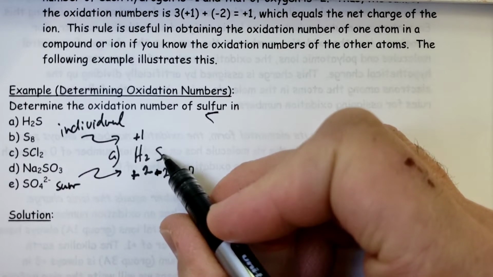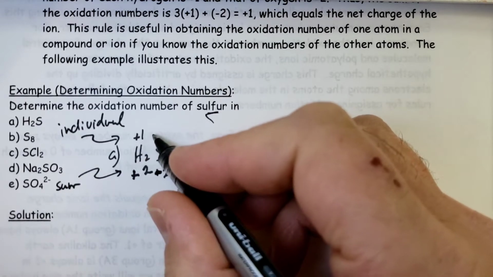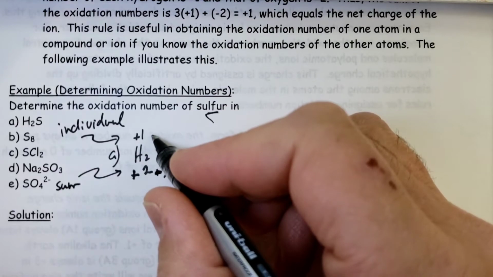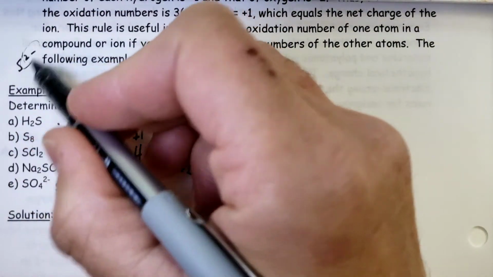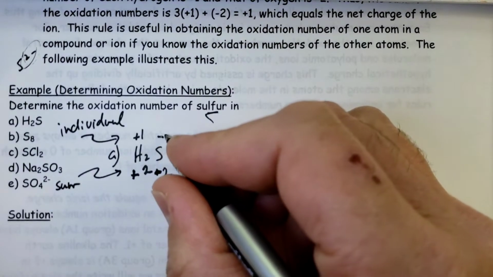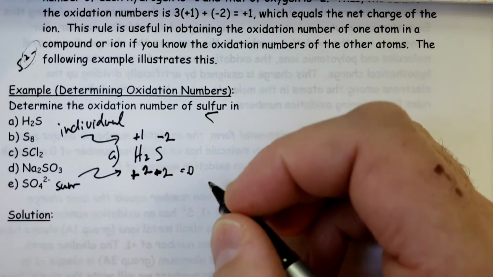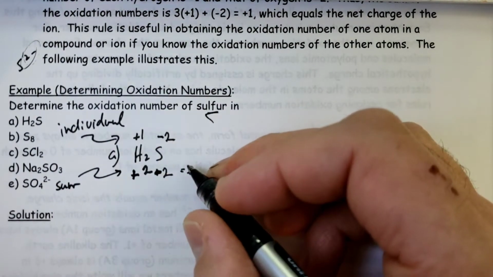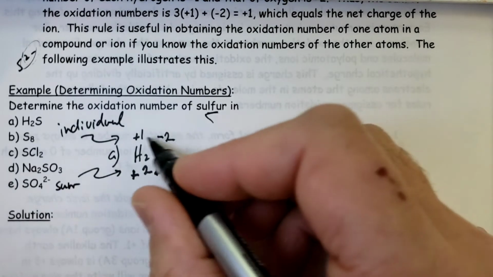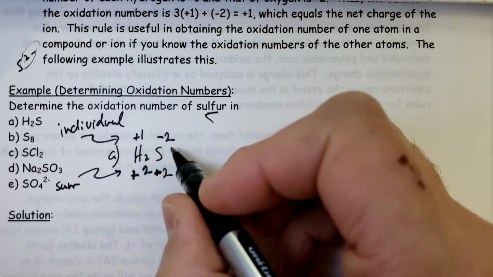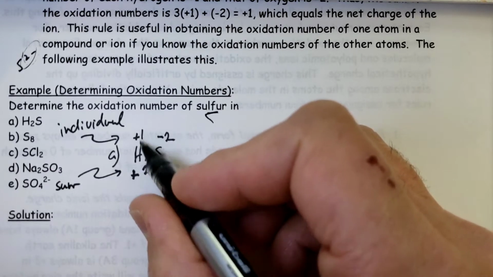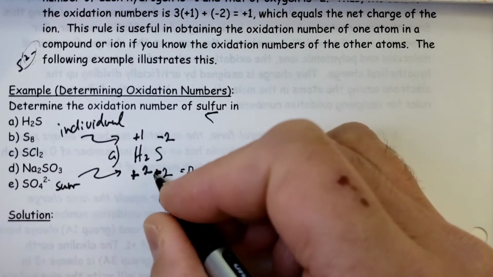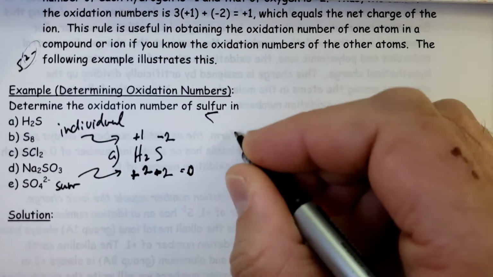Now since I only have 1 sulfur, and recall sulfur is a group 6, the sulfide, its oxidation number is equal to its charge if it is an anion, so -2. That's it. So individually, each hydrogen is +1, each sulfur is -2. Combine what you actually have here. I have 2 of these. +2 minus 2 gives me 0.